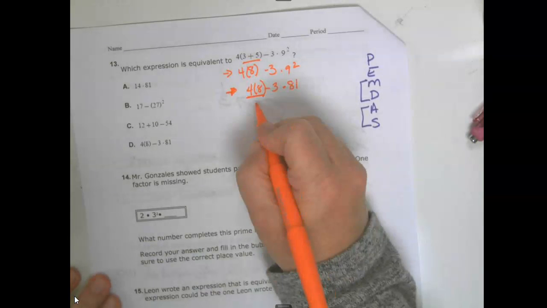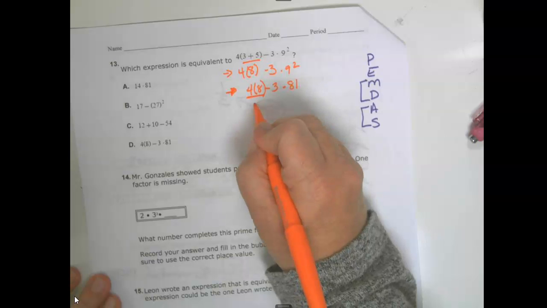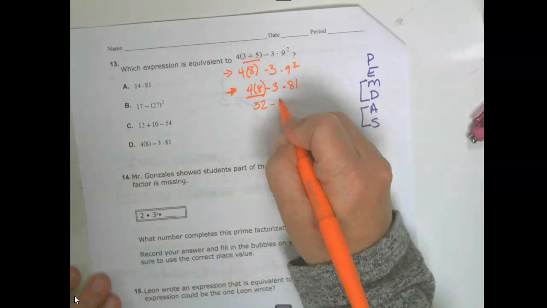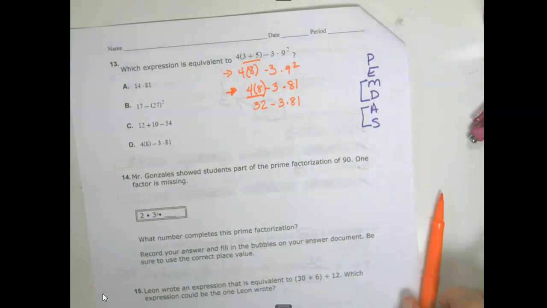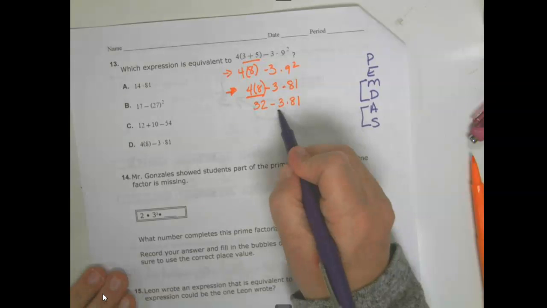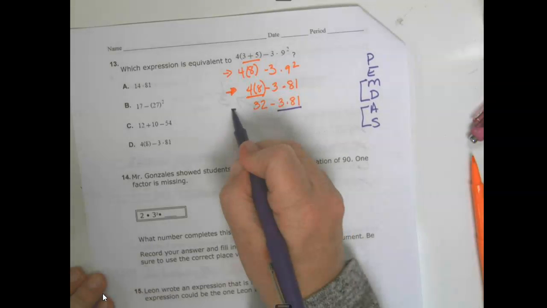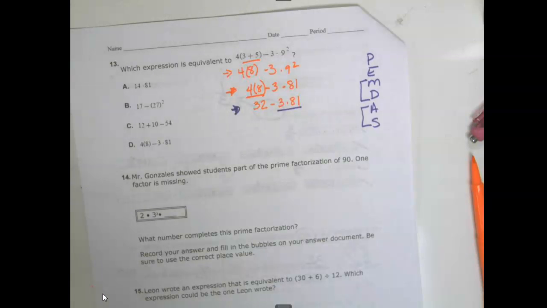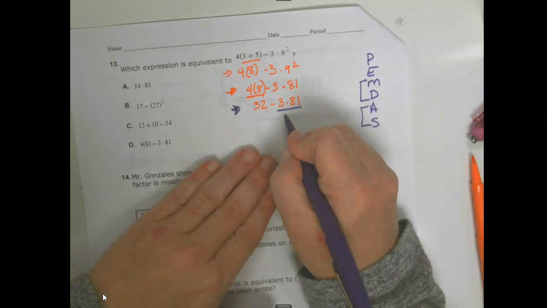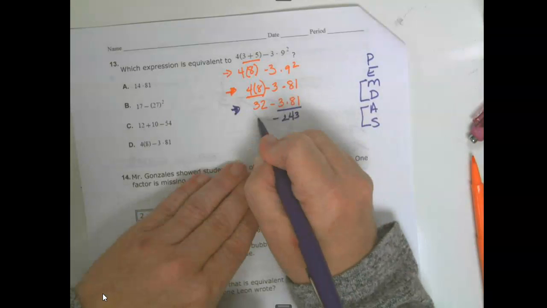Here's a multiplication here. 4 times 8, which is 32, minus 3 times 81. I still have a multiplication. 81 times 3, 243.